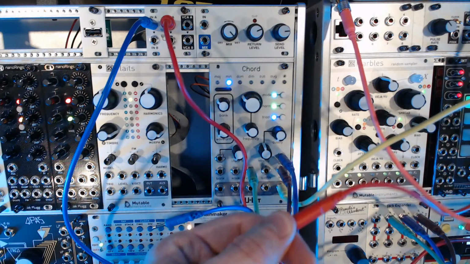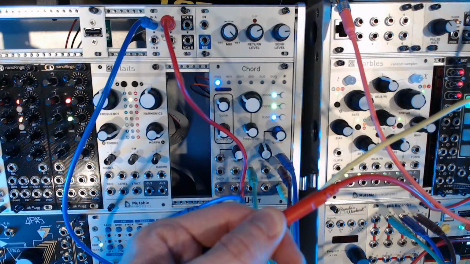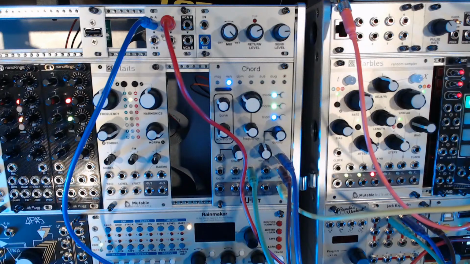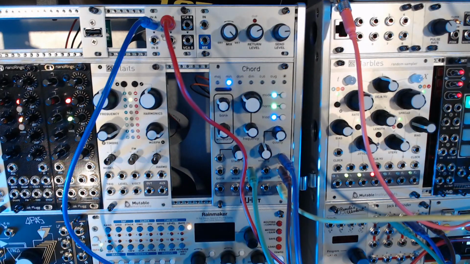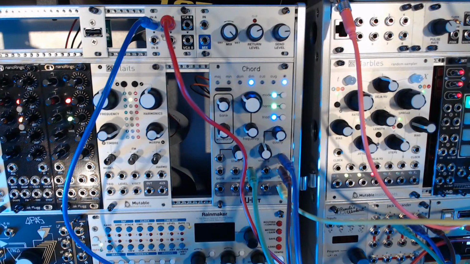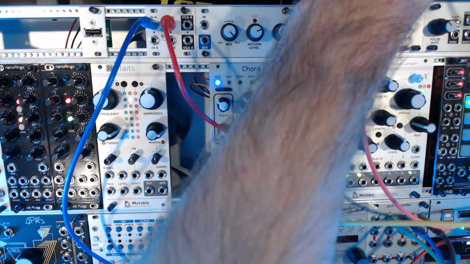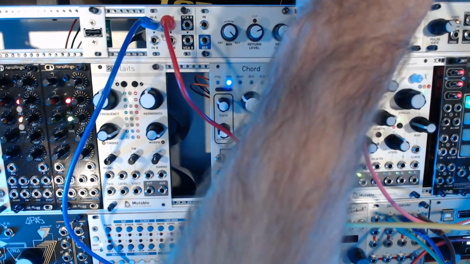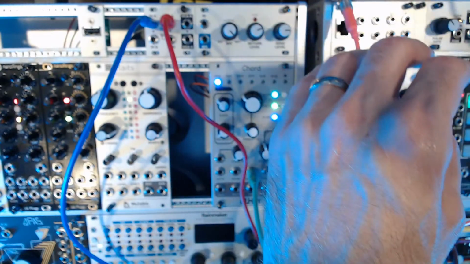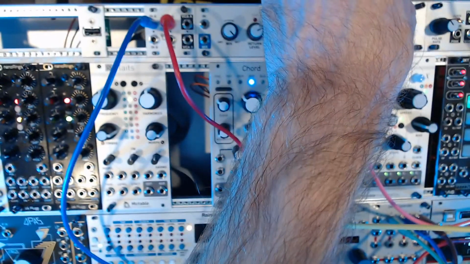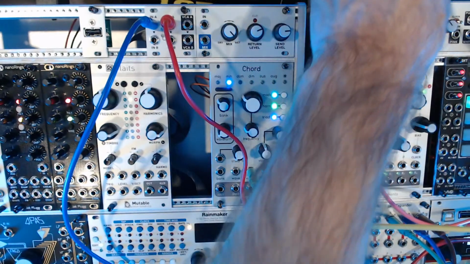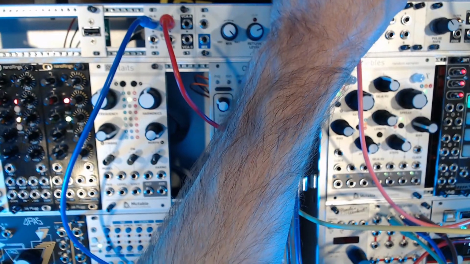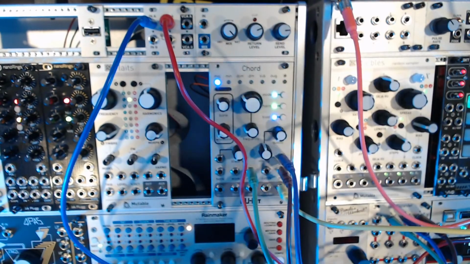This is just my fingers holding the plug. Okay, you. Maybe it isn't. It just has a different tone. Maybe I should use the tone knob.